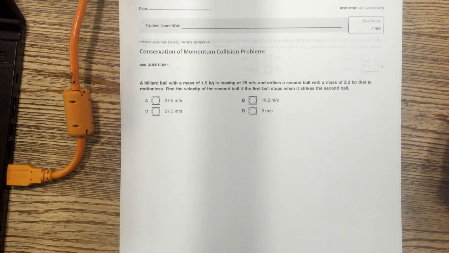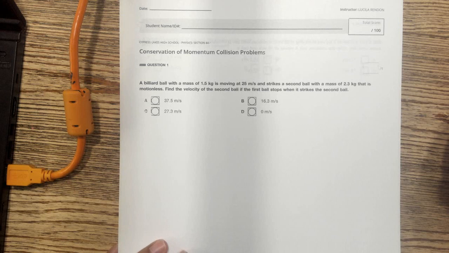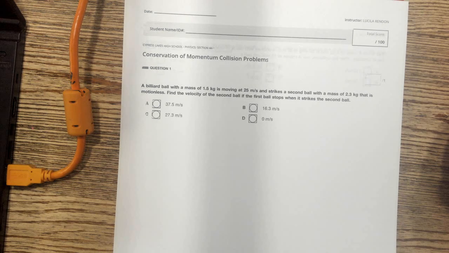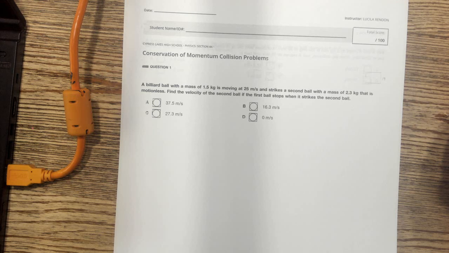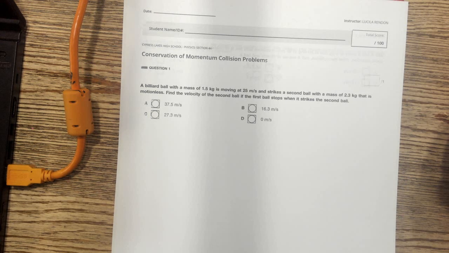Okay, good morning guys. I'm going to start off with you on problems 1 and 3, because problems 2 and 4 are very similar to 1 and 3. So I'm going to set you up for number 1 and for number 3. Whenever you're doing these conservation of momentum problems, it's best to sketch a drawing because it'll help you see what's going on and interpret the question as well.